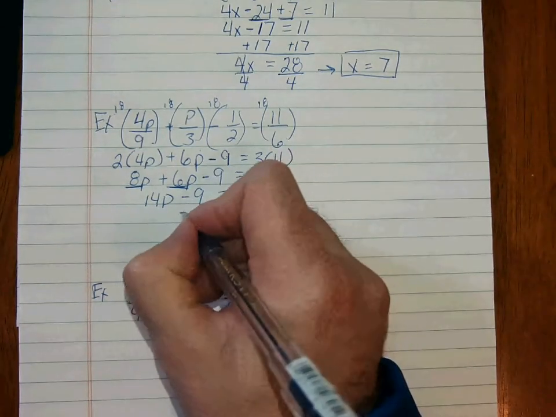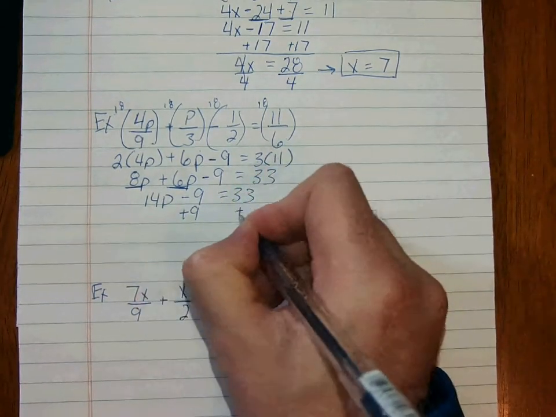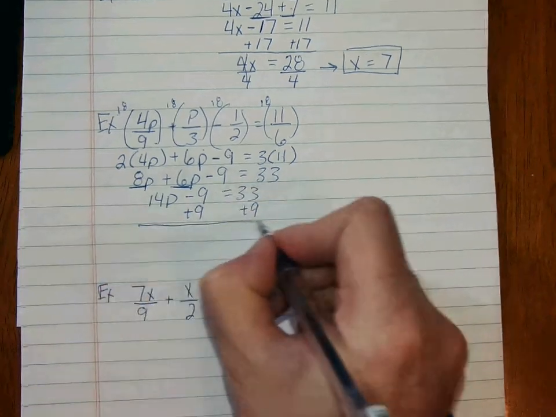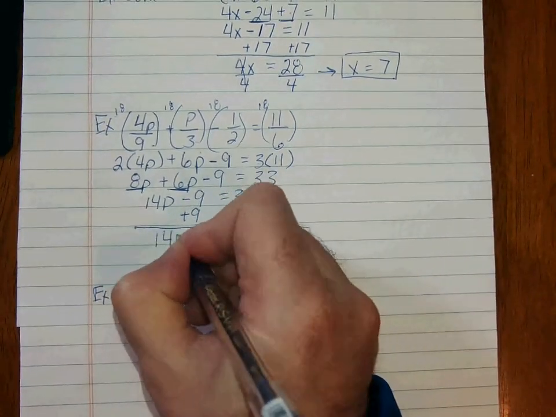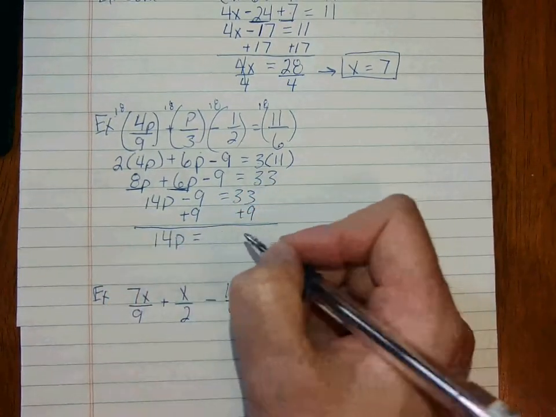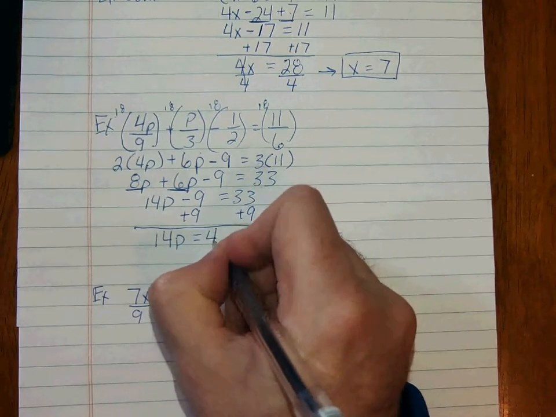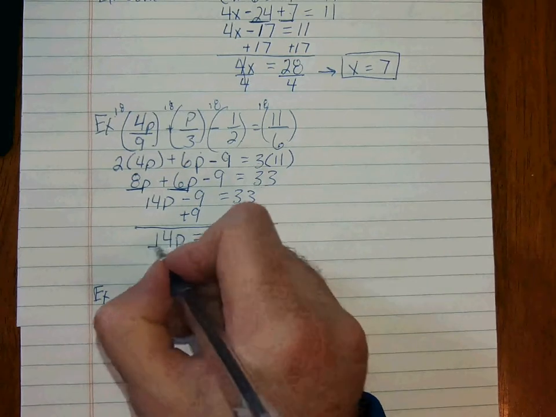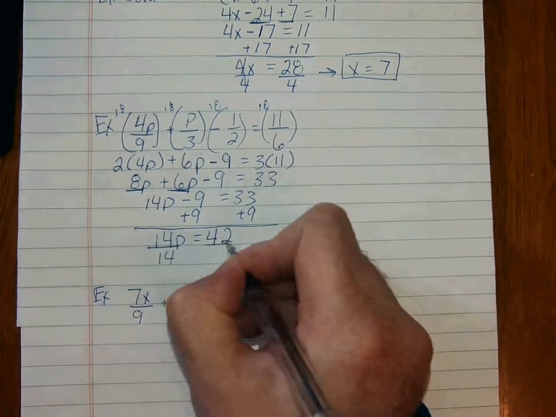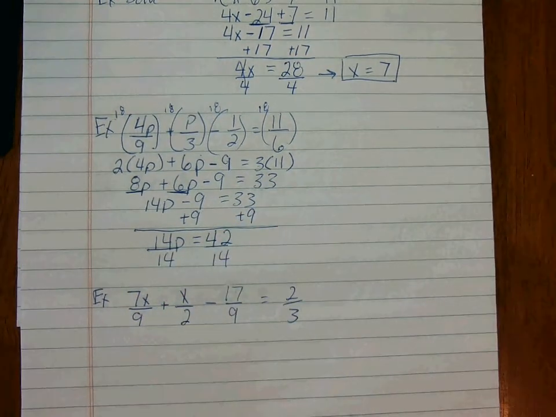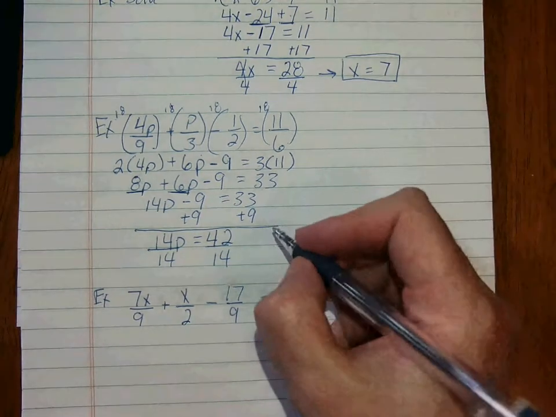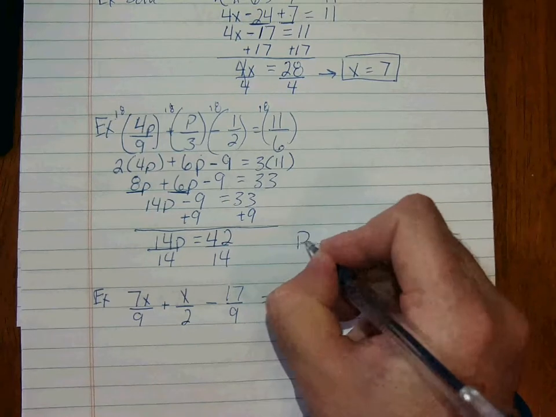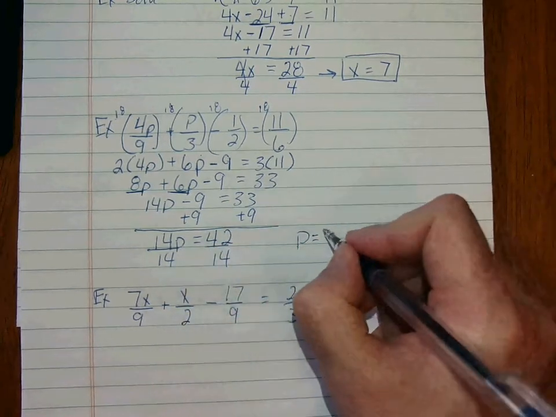Then you are going to add 9 to both sides. So you have 14p equals 42. And then you're going to divide both sides by 14. So when you do that, you're going to end up with p equaling 3.